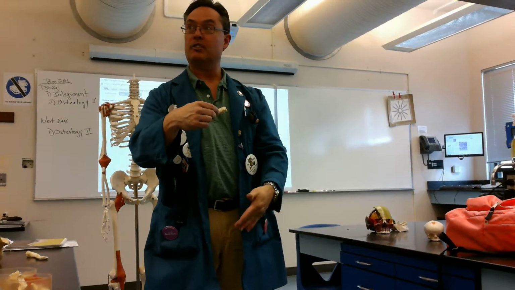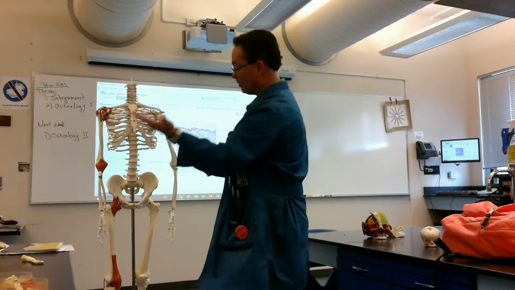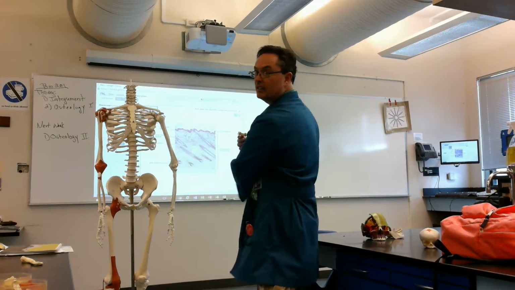You have the sagittal section, right? That goes through like this. And there's another one that goes through like this. There's another name for some of these. It's called the transverse section, right? Or you can go through your body like that.